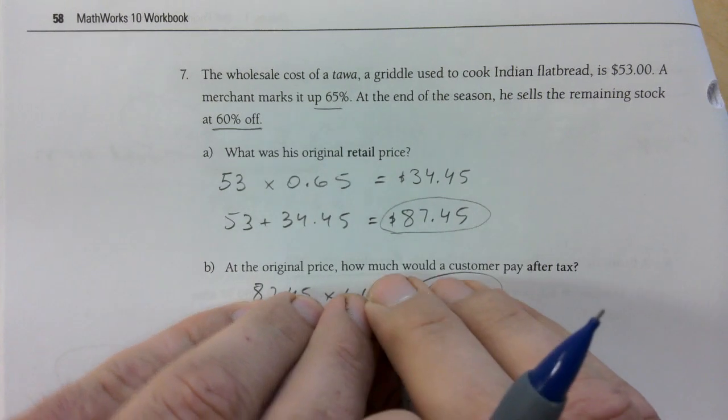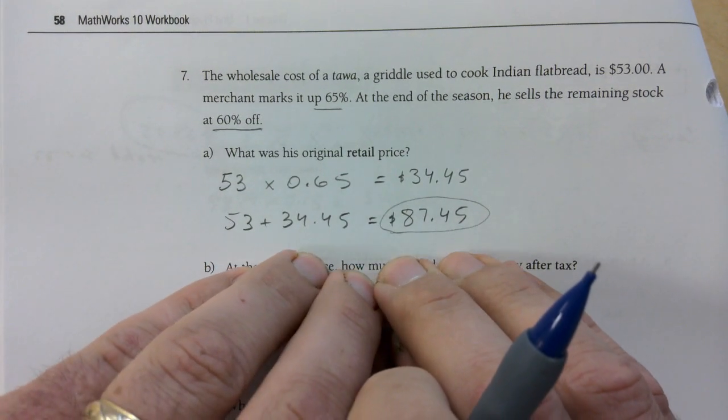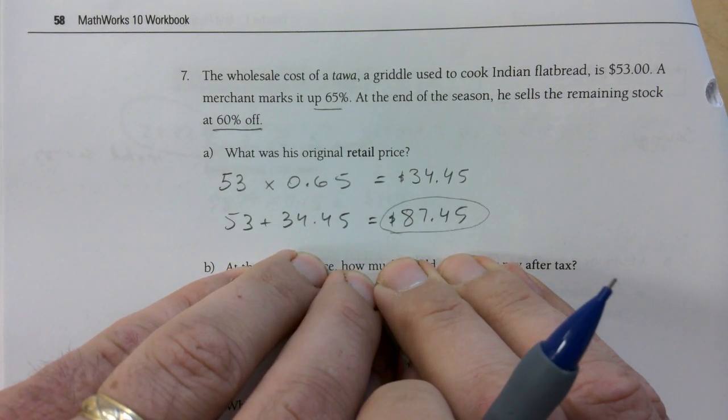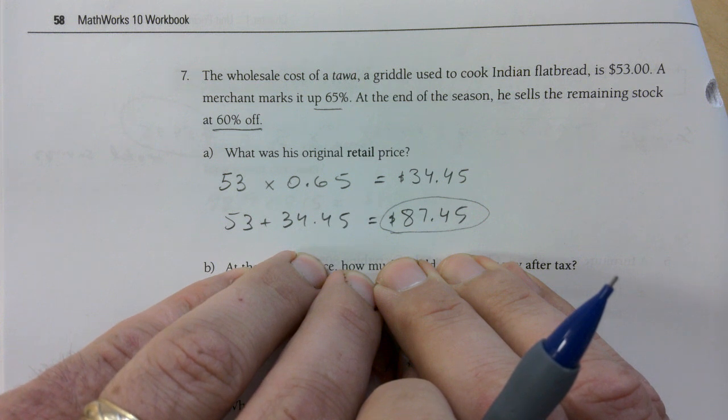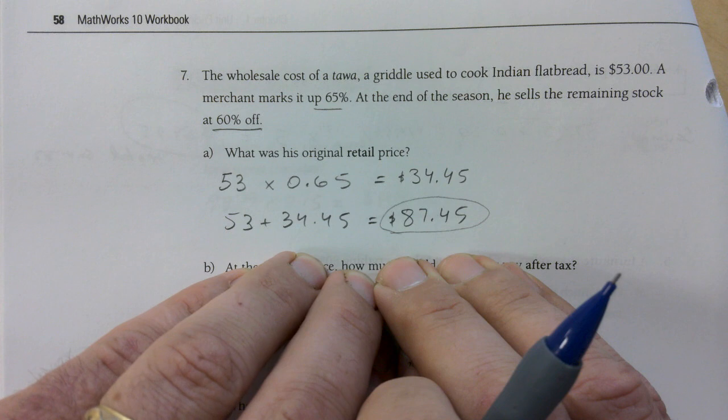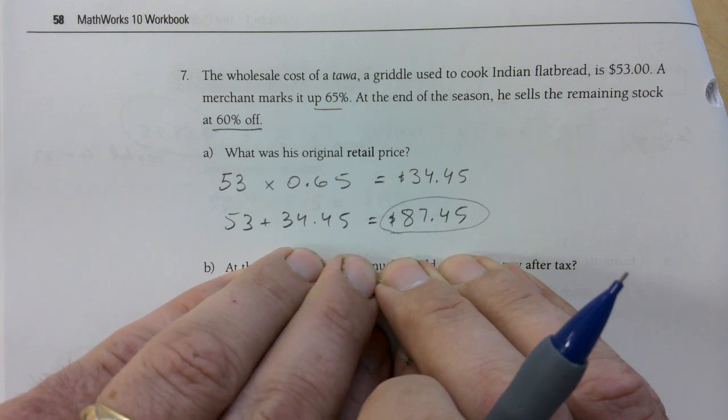Last question, 7, and then we're done with this section. I'm going to cover some up here. So the wholesale cost of a griddle is $53. The merchant, the store owner, marks it up by 65%. At the end of the season, he sells the remaining stock at 60% off. What's his original retail price?